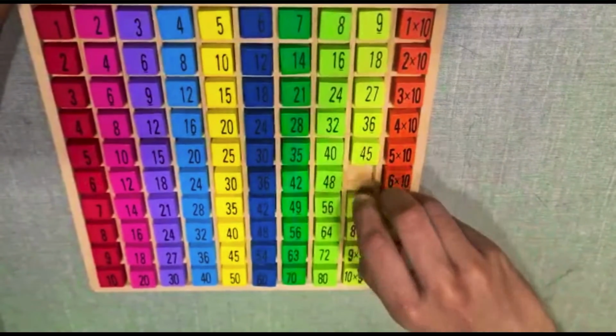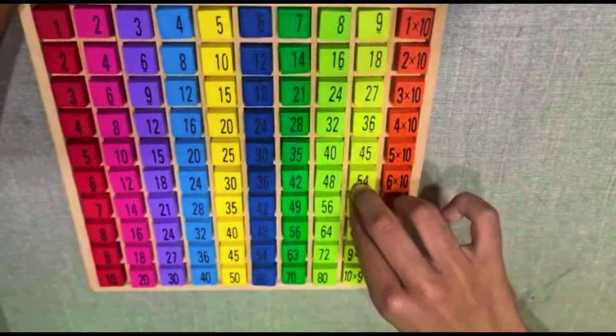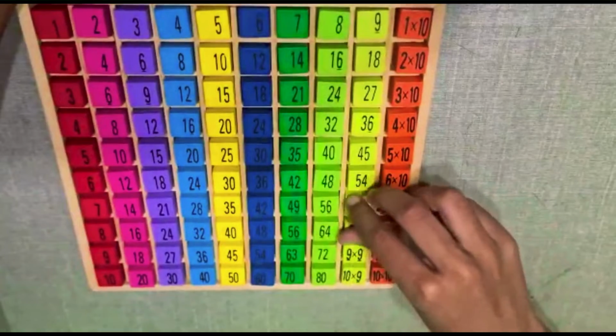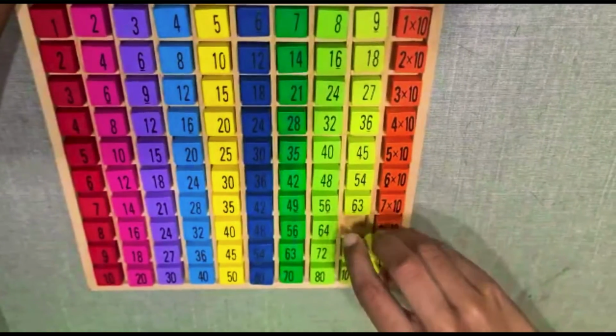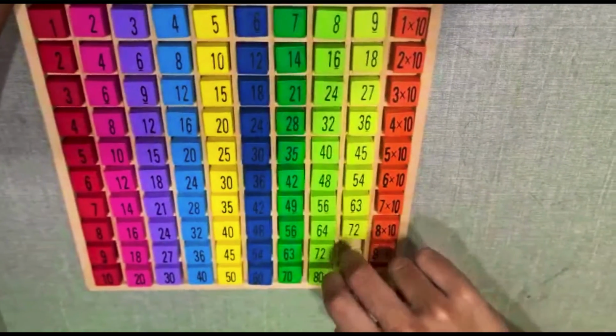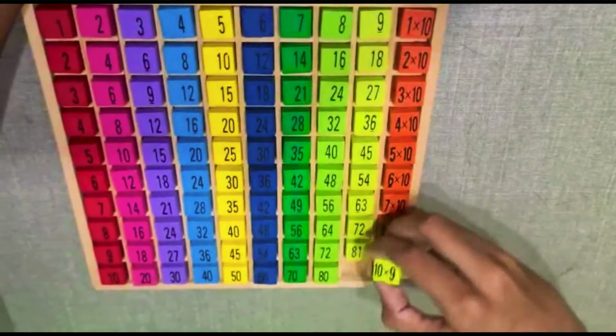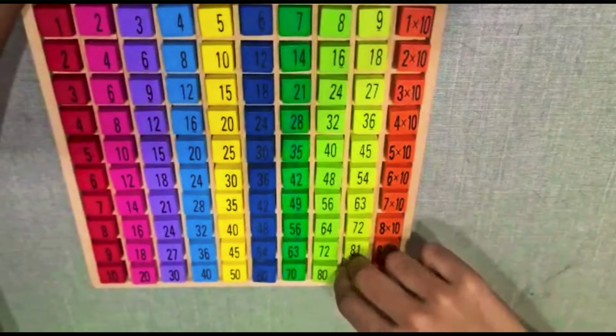6 into 9 is 54. 7 into 9 is 63. 8 into 9 is 72. 9 into 9 is 81. 10 into 9 is 90.